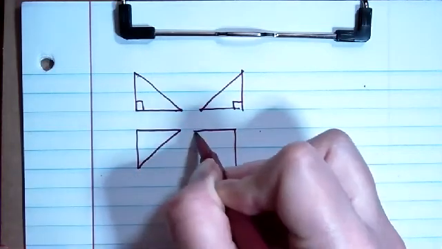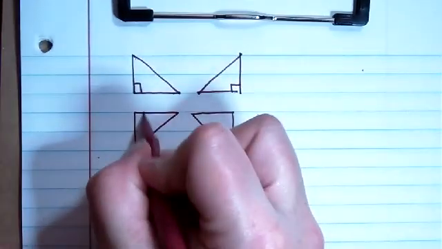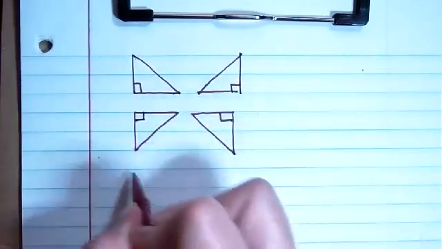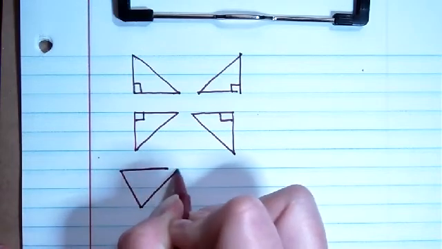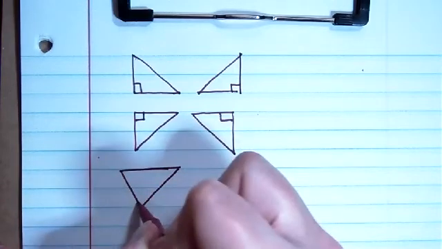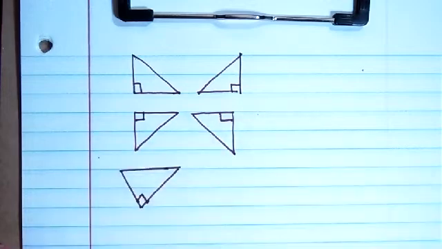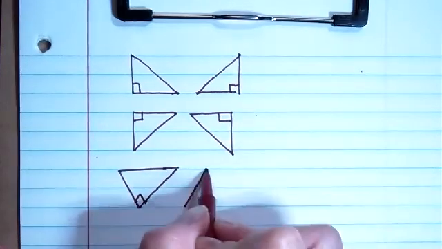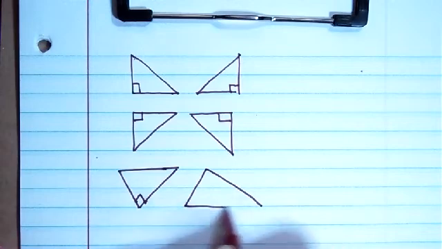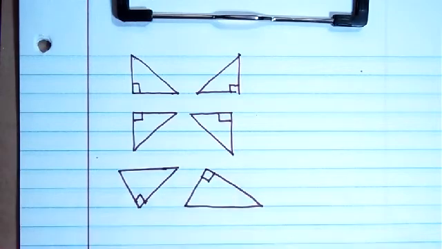Okay, I'm doing the most common six. I didn't do very well making that look like a right angle. Okay, so those are the 6 most common ways that they can give you a right triangle.